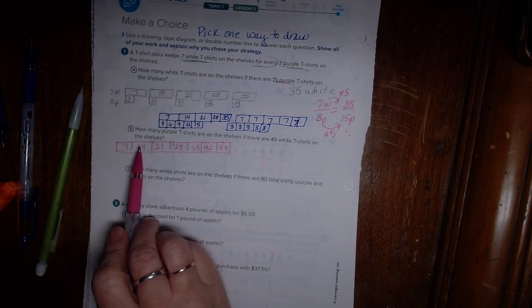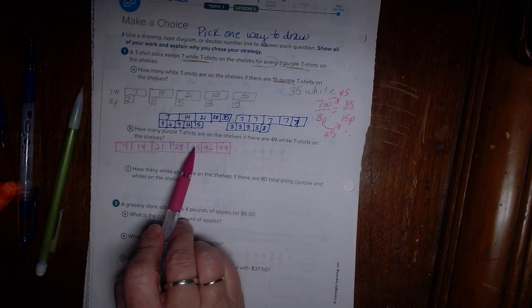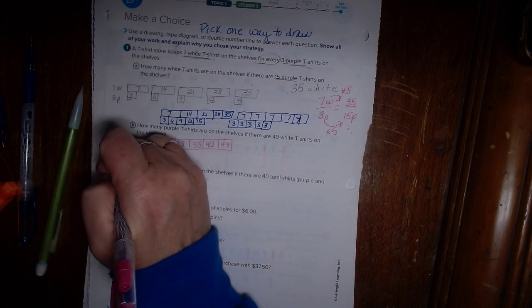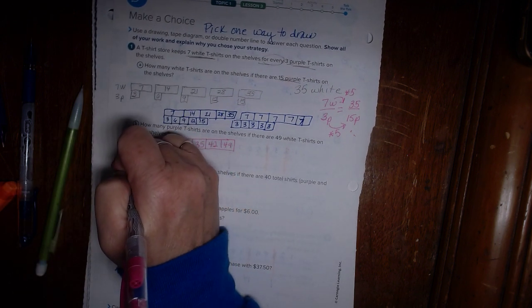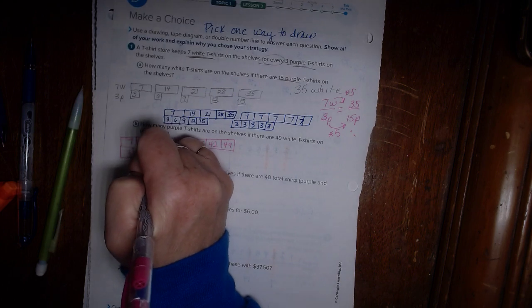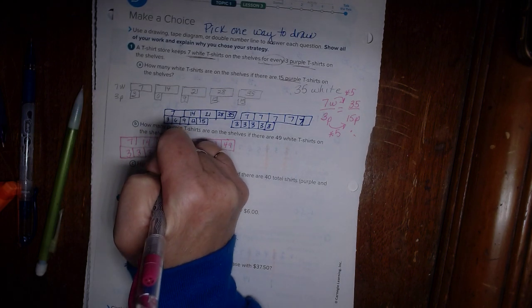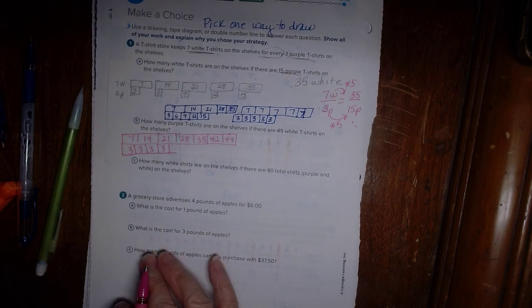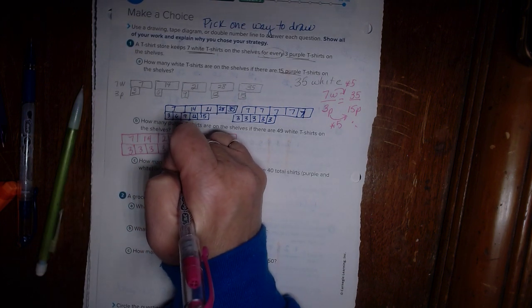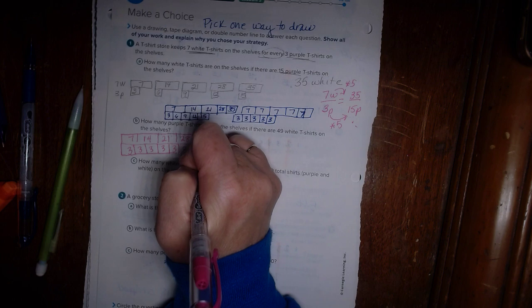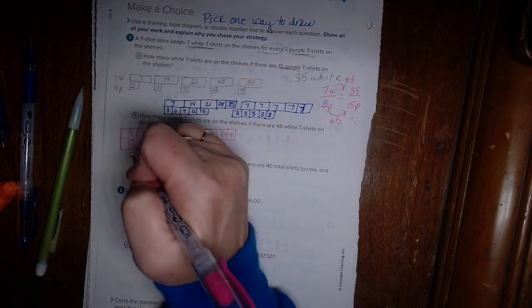And then there's 1, 2, 3, 4, 5, 6, 7 groups. So for the 3s, I'm going to need 7 groups of them. 1, 2, 3, 4. Oh, I didn't want to count it like that. Oh, I'm silly. 1, 2, 3, 4, 5, 6, 7. I'm sorry. I meant to do this.